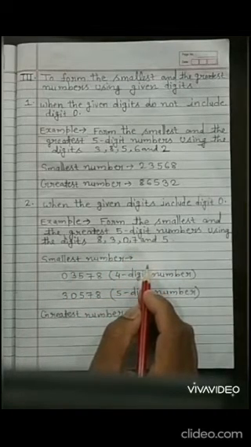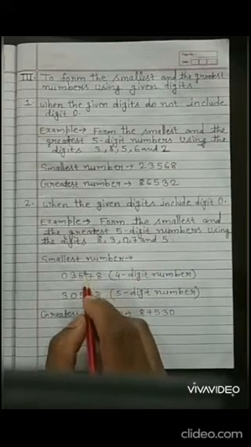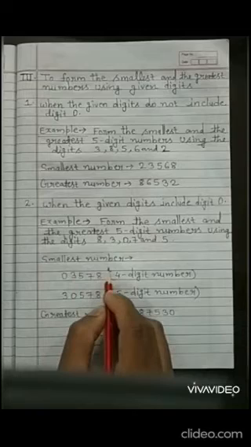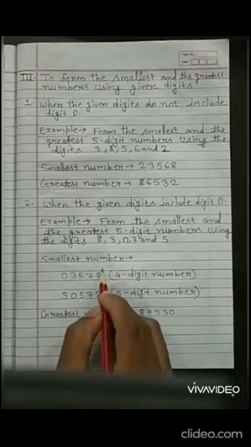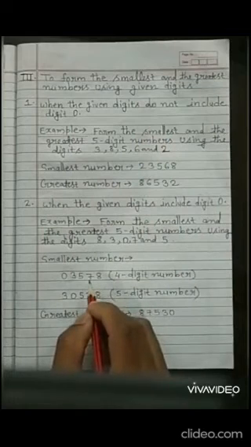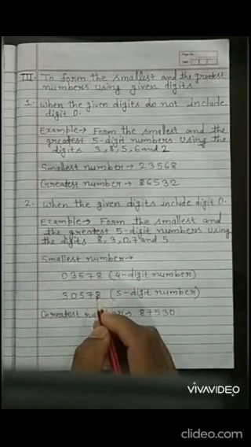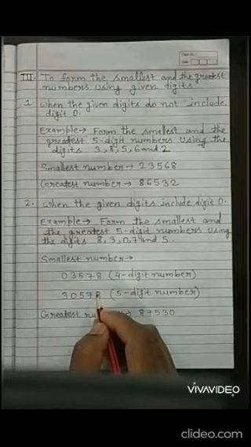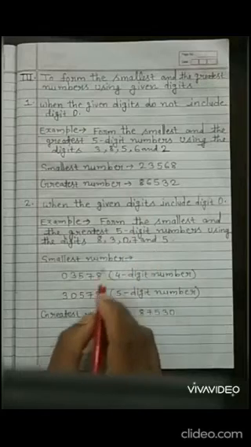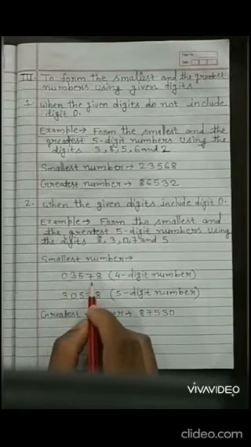So first we will form the smallest number. Here we have to understand this properly because it is different from the first type. To form the smallest number, first we are going to write these digits in ascending order.